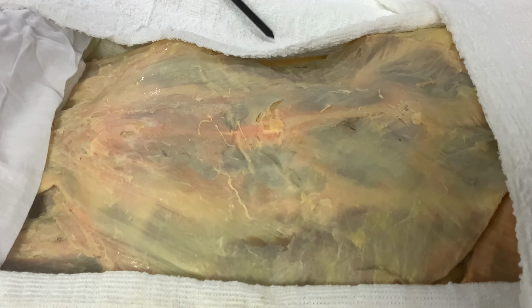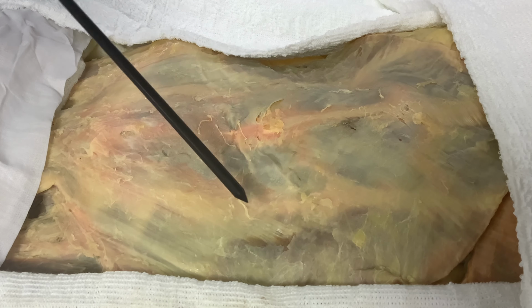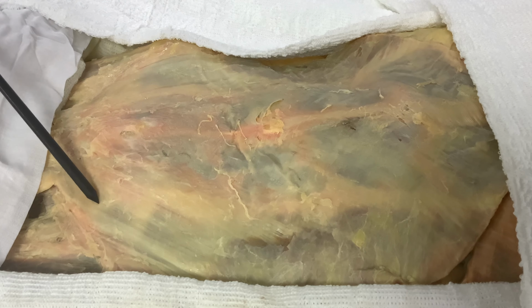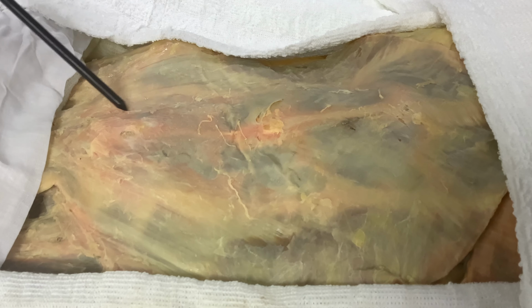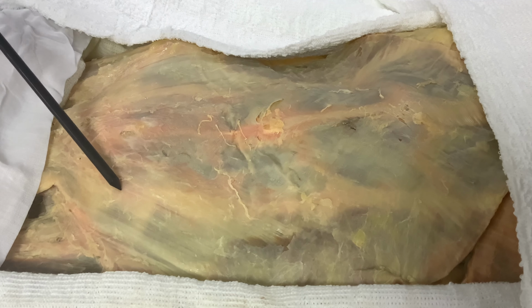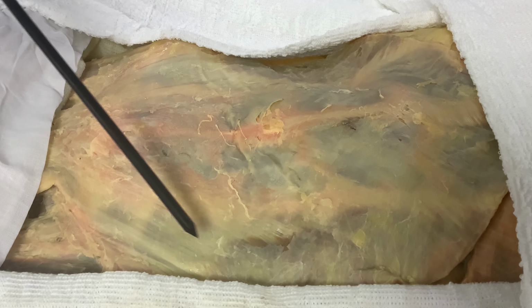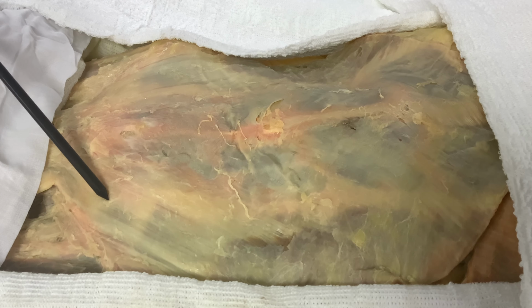And now, very carefully, pay attention. Can you see these obliquely going muscle fibers on both sides? This is the outermost wrap of the anterior abdominal wall, and this muscular wrap is arranged obliquely. This muscle is known as the external oblique muscle.